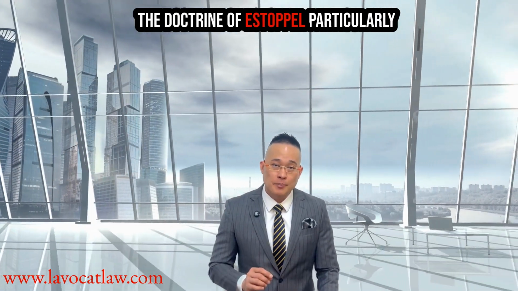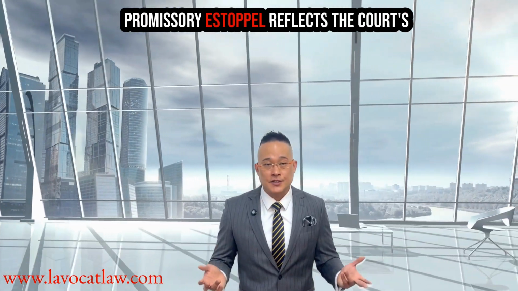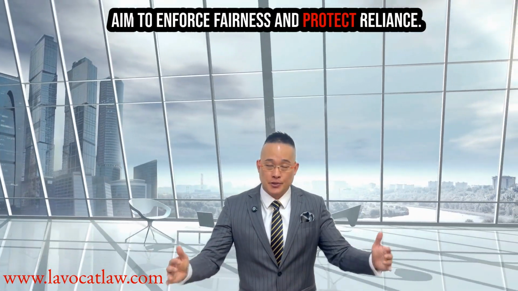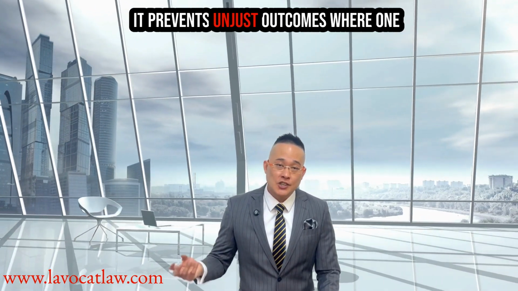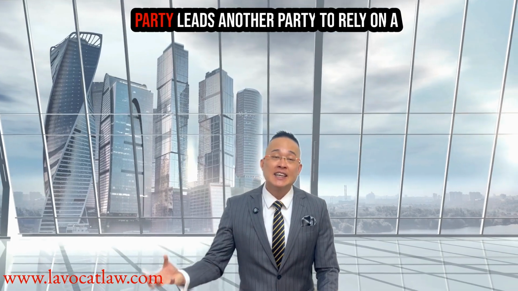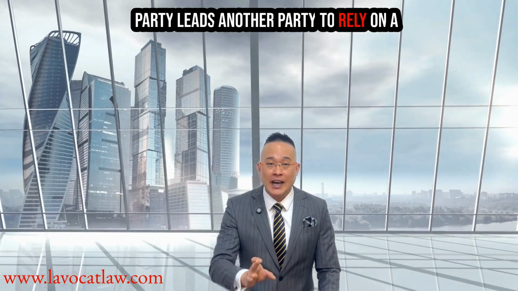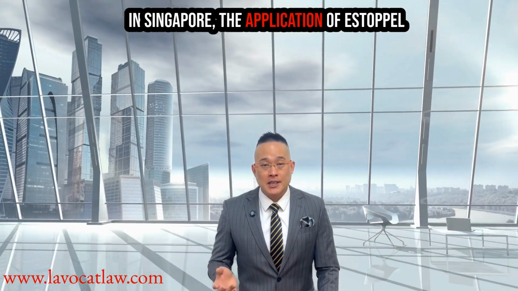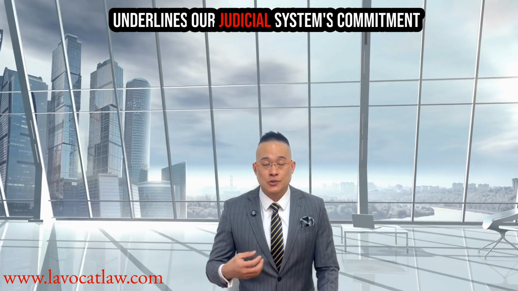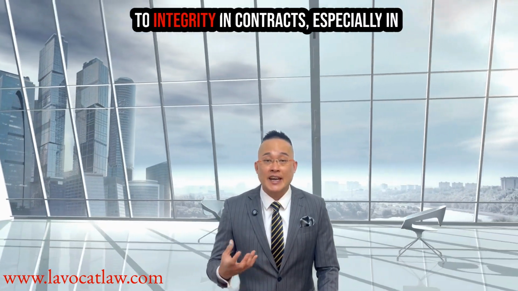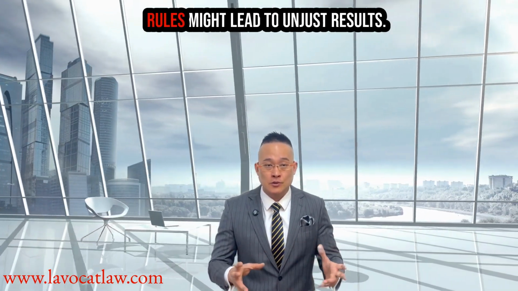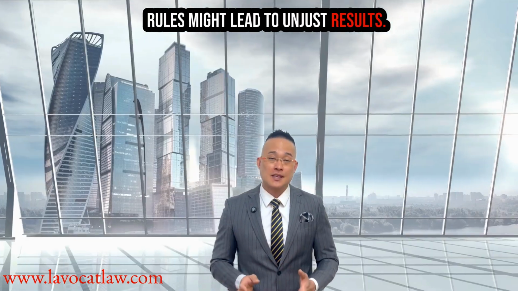The doctrine of estoppel, particularly promissory estoppel, reflects the court's aim to enforce fairness and protect reliance. It prevents unjust outcomes where one party leads another party to rely on a promise and then attempts to retract it. In Singapore, the application of estoppel underlines our judicial system's commitment to integrity in contracts, especially in cases where strict application of legal rules might lead to unjust results.